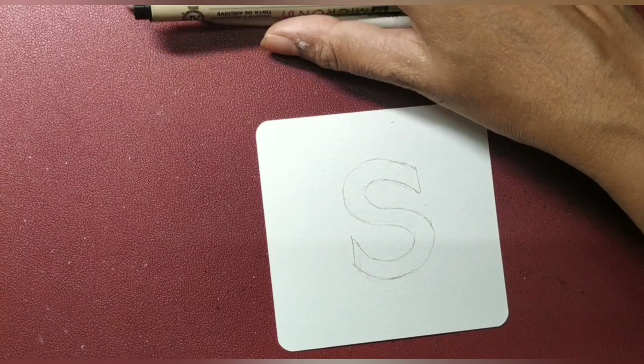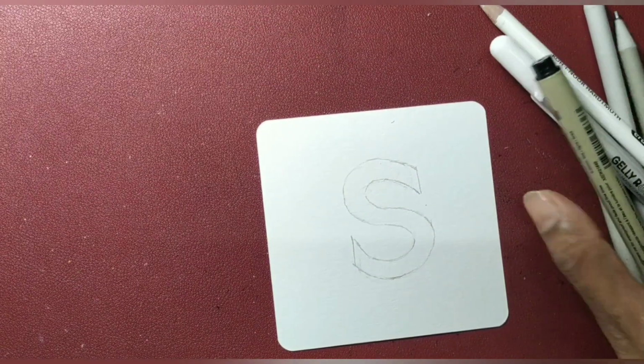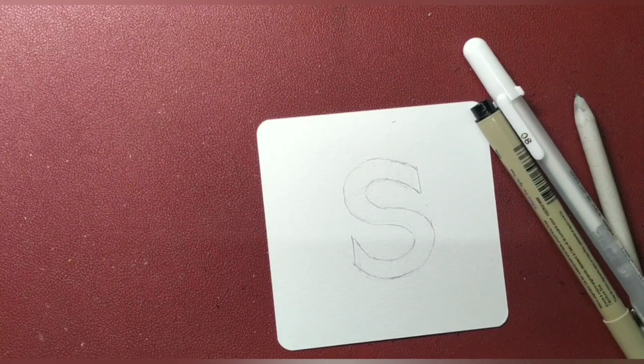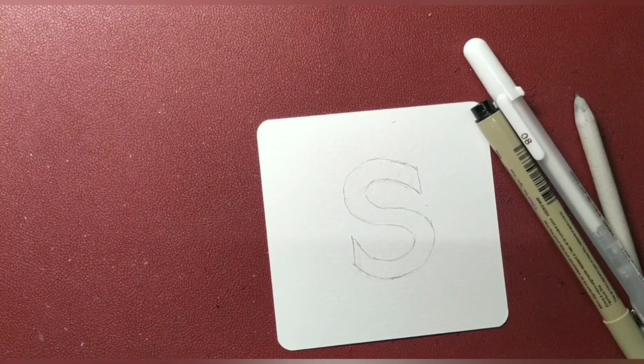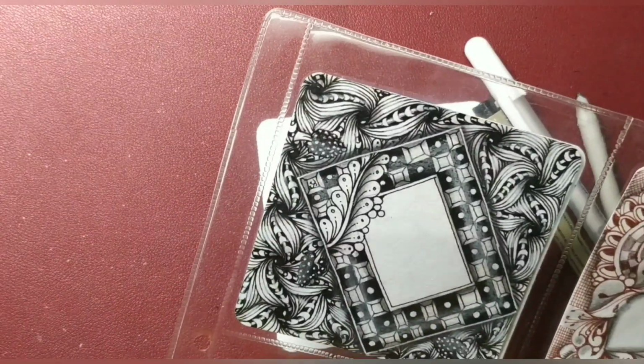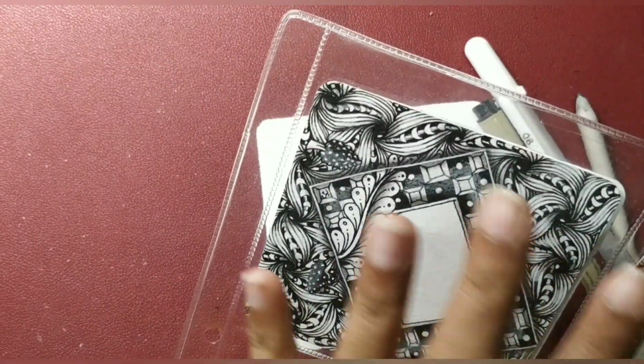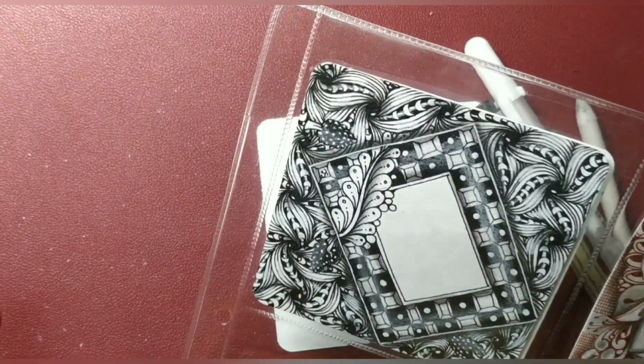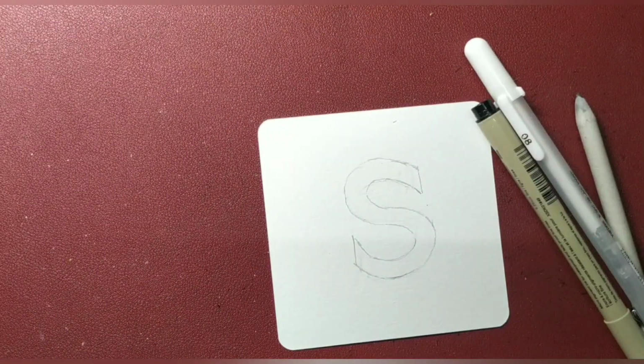Hello everyone, welcome to this second session on Zentangle Whiteouts. In the first session we drew a tile where we used that concept, right? This was the tile that we drew, and in this tile this was the white portion, and we tangled all around so that the white portion becomes the highlight of the tile. There are many such string ideas which you can use wherein you can highlight the white portion.